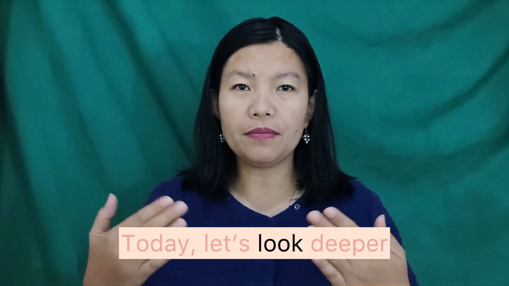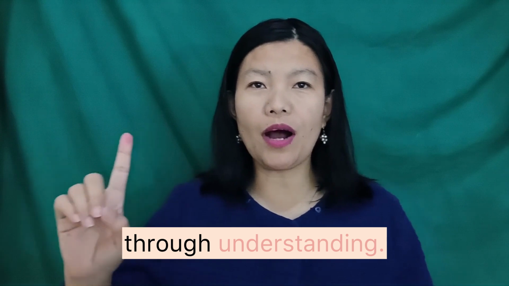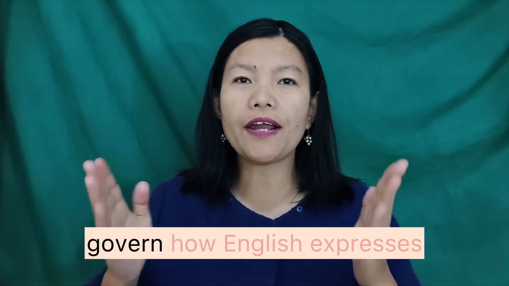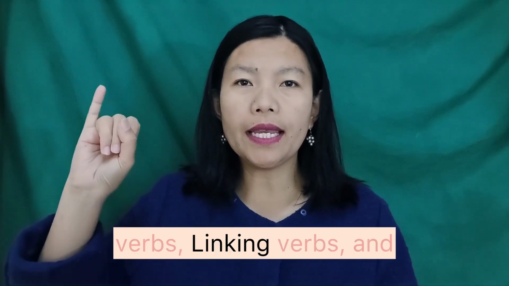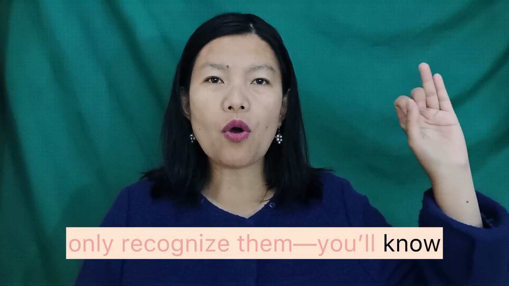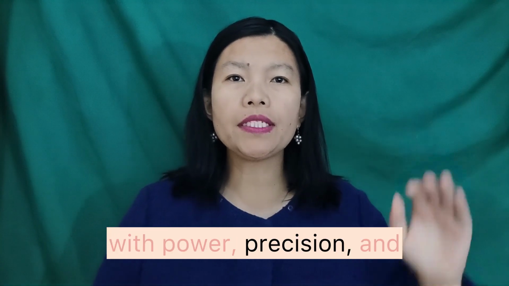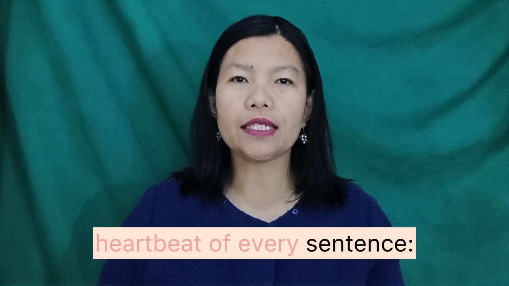Today, let's look deeper into how verbs work. Not through memorization, but through understanding. There are three main categories of verbs that govern how English expresses thought and feeling: action verbs, linking verbs, and helping verbs. By the end of this lesson, you'll not only recognize them, you'll know how to use them with power, precision, and confidence. Let's begin with the heartbeat of every sentence.